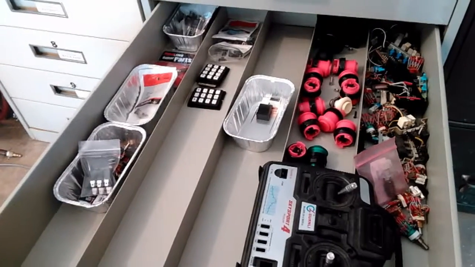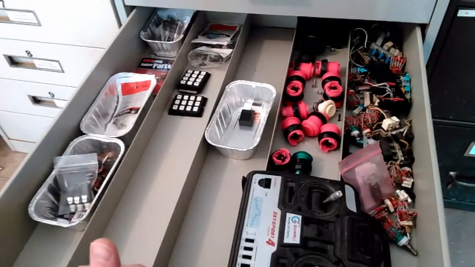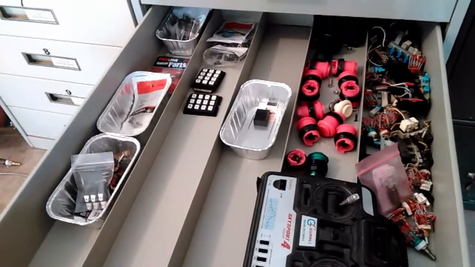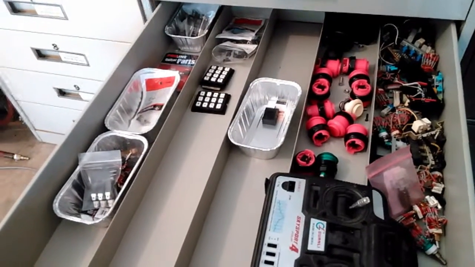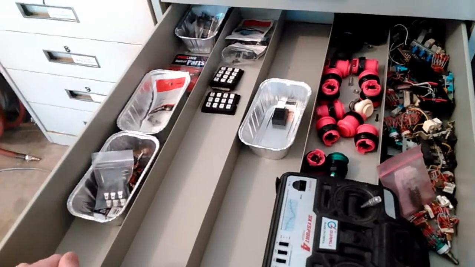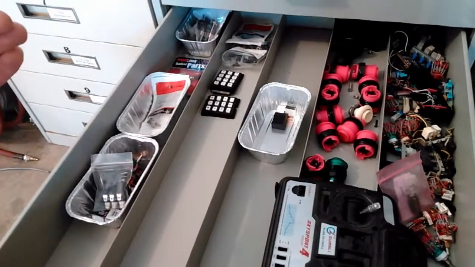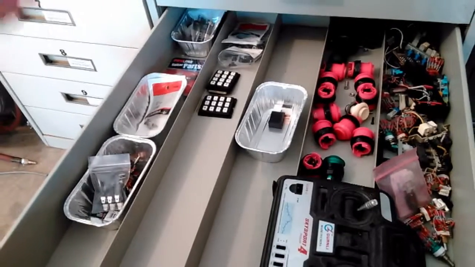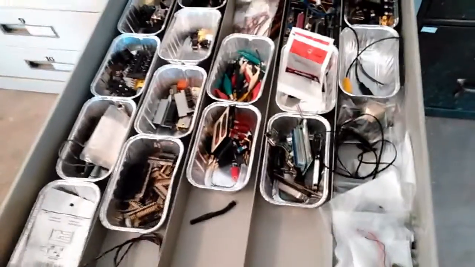Otherwise, I would probably sort them by voltage rating if it was a relay, and then I would sort them by how many throws they had. So relays are in double pole, double throw, single pole, single throw, that sort of thing, and they also come in a voltage rating. So I would sort them that way. I would sort all of my switches by momentary and on-off and on-off-on, their switching type, and then I would sort by the number of throws that they had, if I had a lot of switches. Let's see, my connectors.